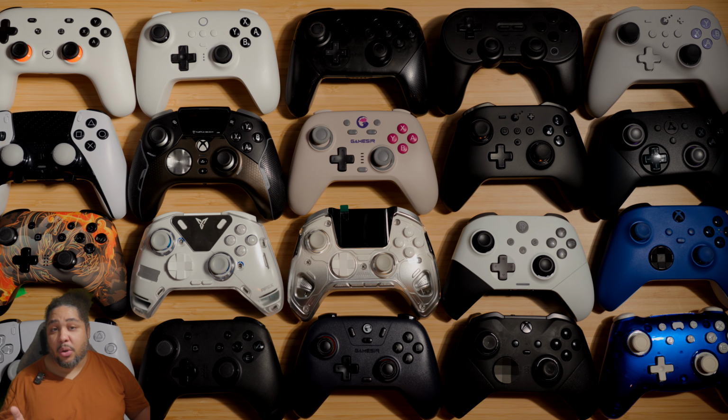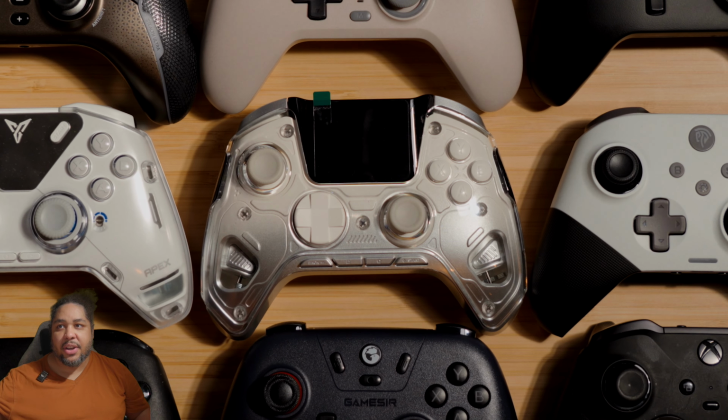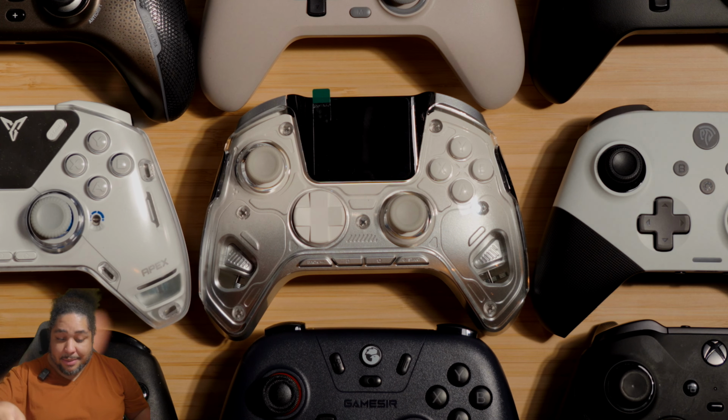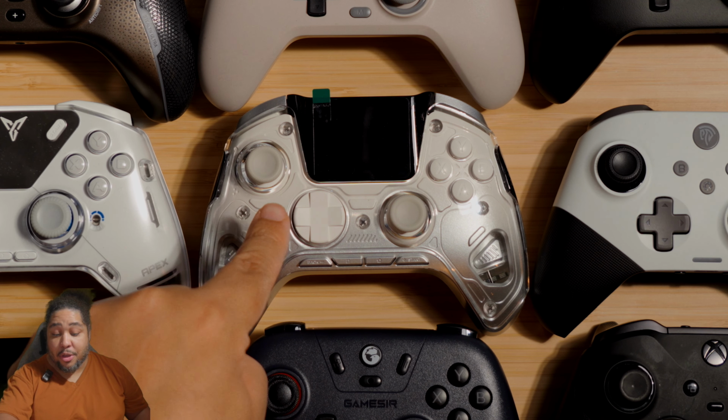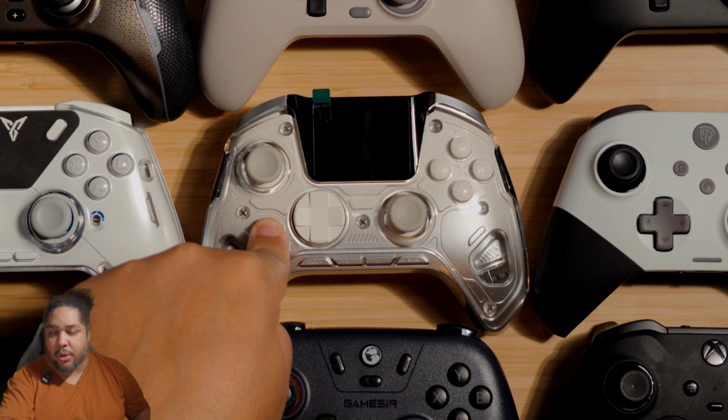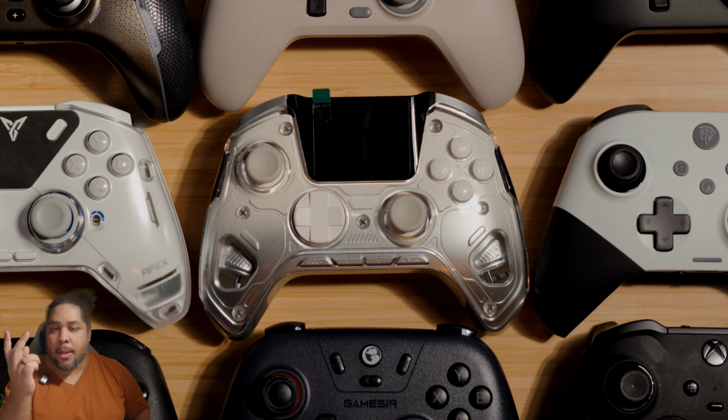Special mention, a controller that I have not yet reviewed, which is going to be not the next video but the one after, is the Memba 1. The features of this controller are something you want to keep in mind when purchasing your product. But in terms of performance, it does decently well.